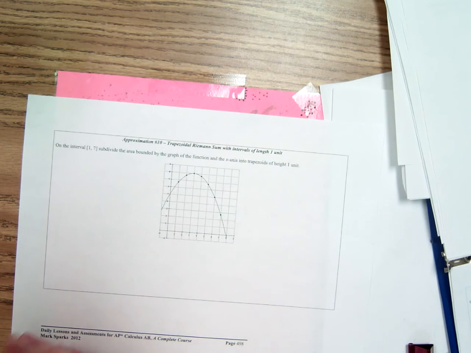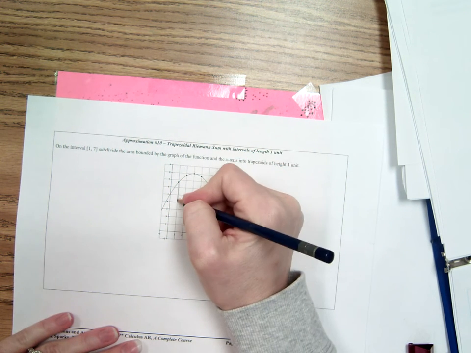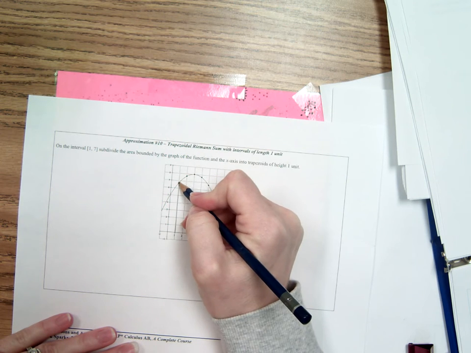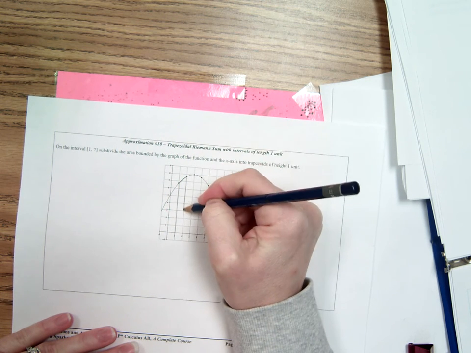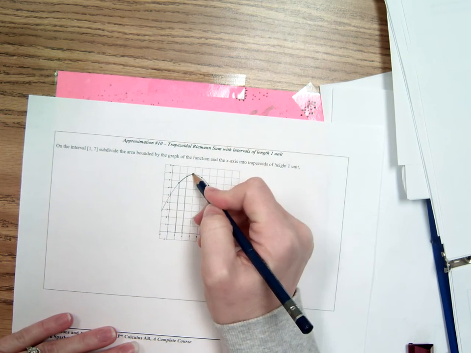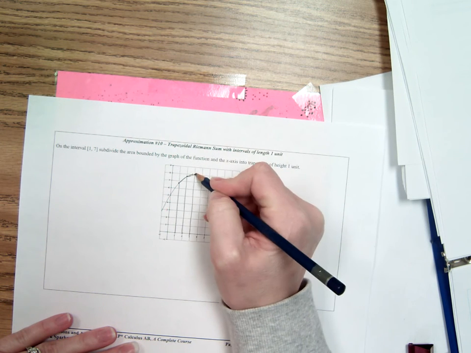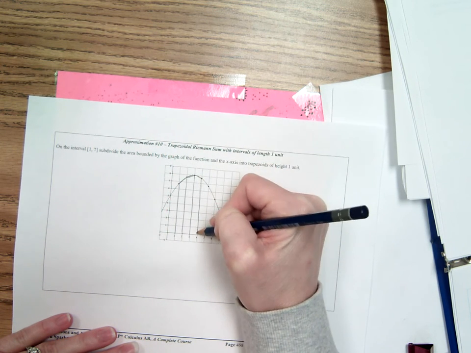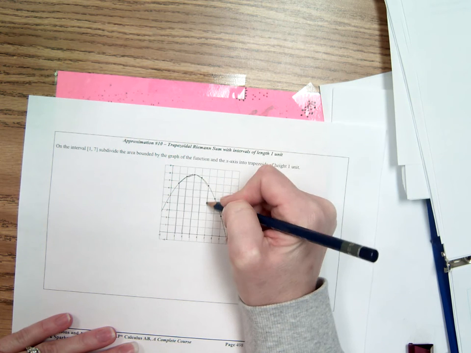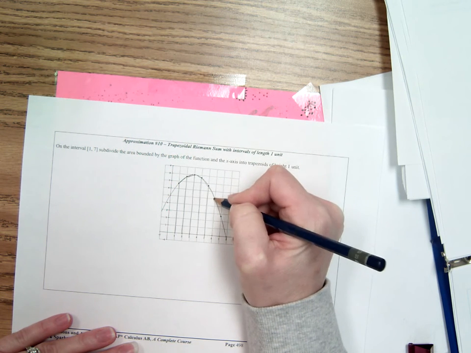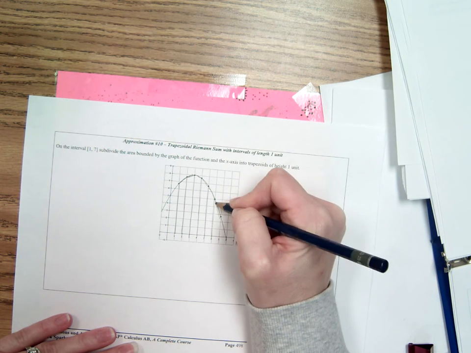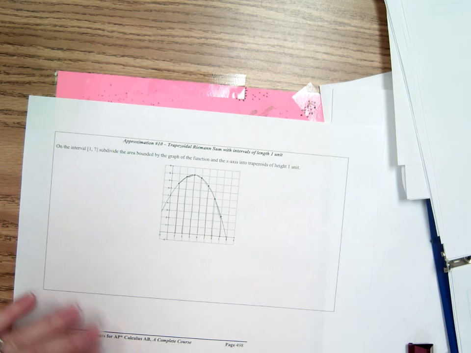Alright, so now we're going to do this one more time with trapezoids in a height of 1 unit from 1 to 7. So that means it's just the same, except our trapezoids, try to hit the point, are not as thick as the other ones were, or tall. But we have the same.